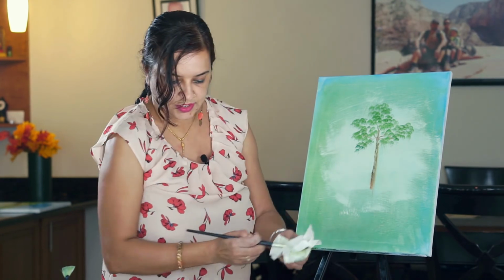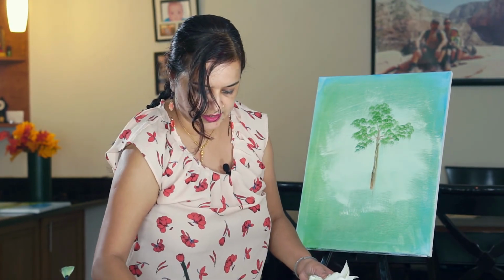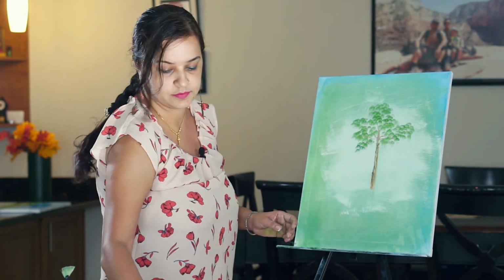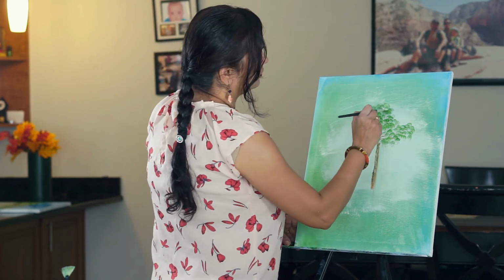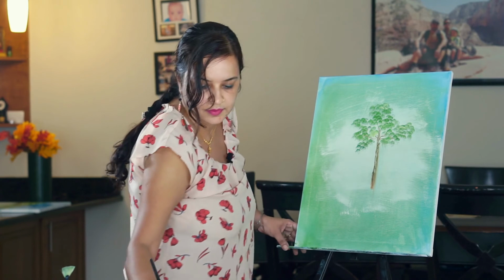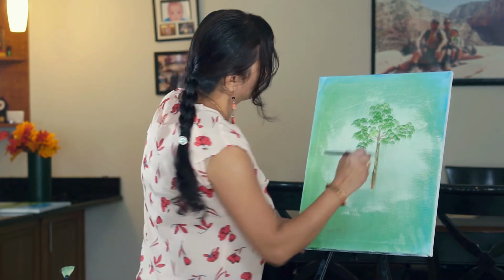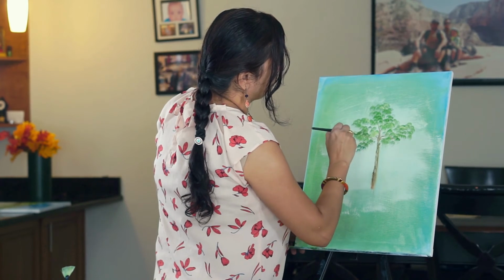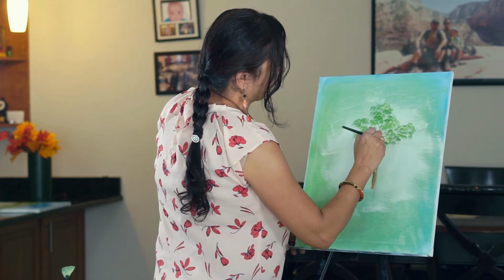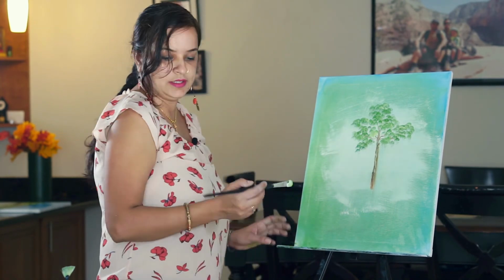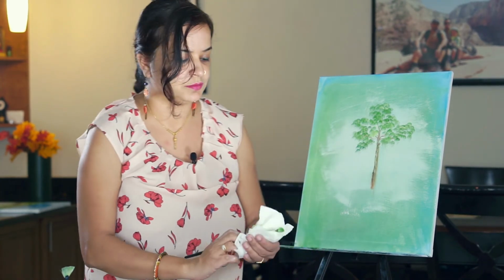Let's highlight the tree, some light color. Here and there. That is how you will use a filbert brush.